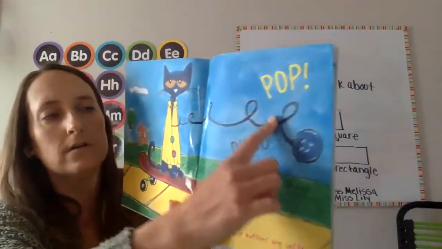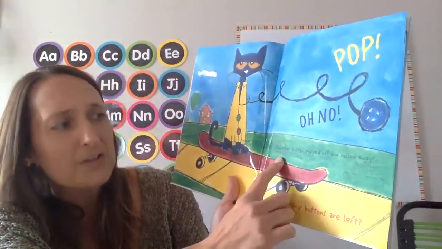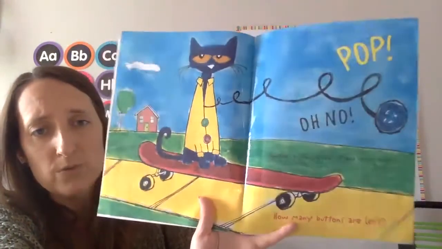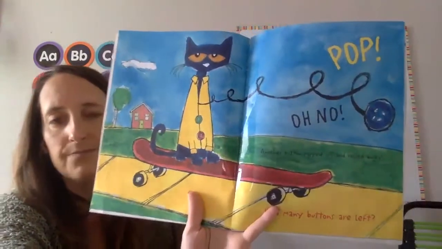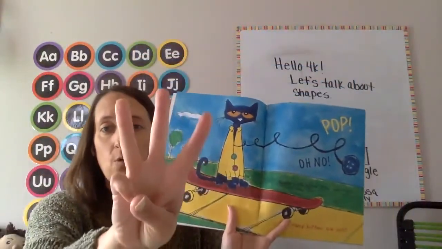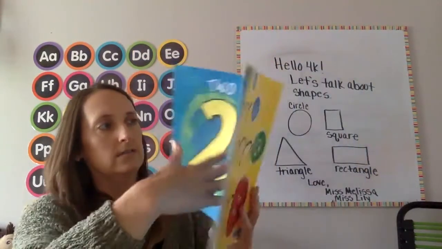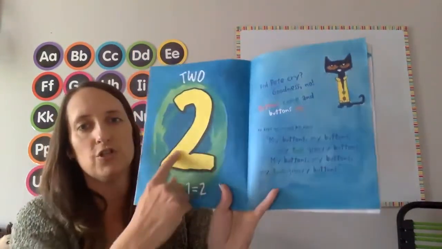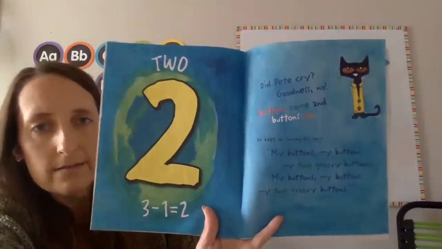Pop! Oh no! What do you think happened? Another button popped off and rolled away. How many buttons were left? What do you think? He had 3. One of them rolled away. Now how many are left? 2. 2 buttons.